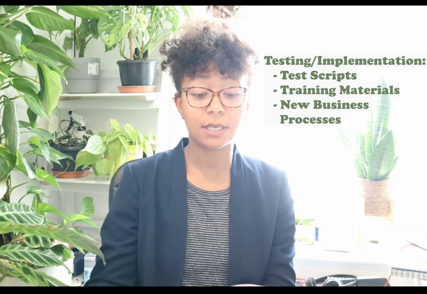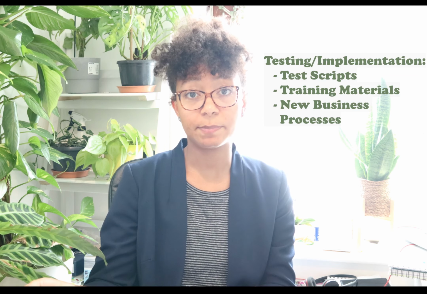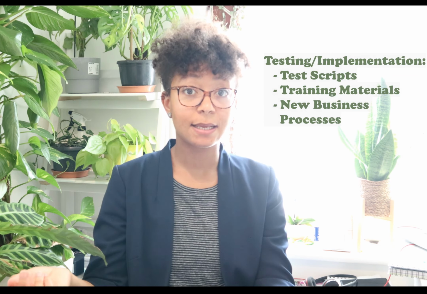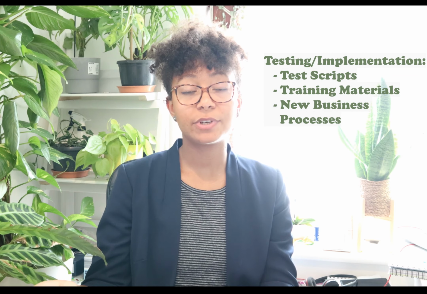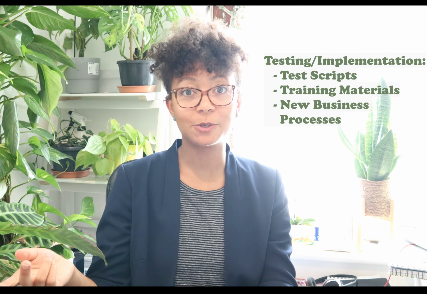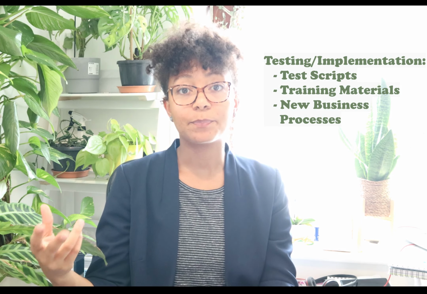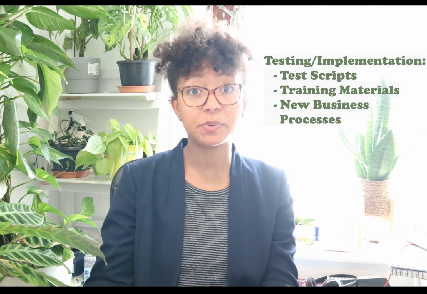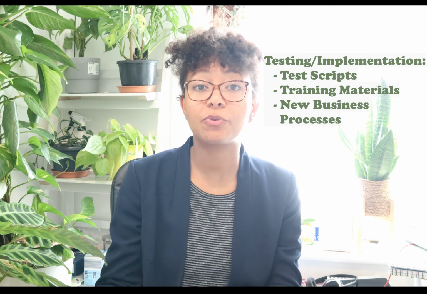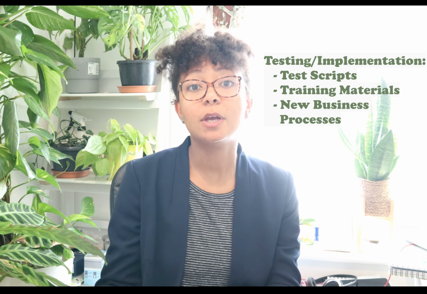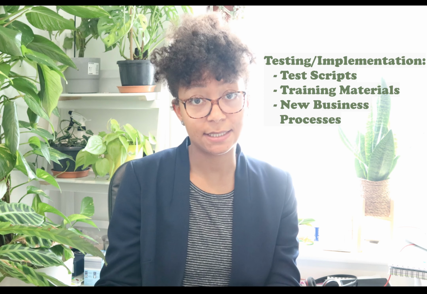Now finally, in the testing or implementation stage, the business analyst will create test scripts or test cases. So it's not necessarily a document that we are supposed to create, because testers should create this, but business analysts also contribute to the creation of these test scripts, which help to test the functionality of the system.